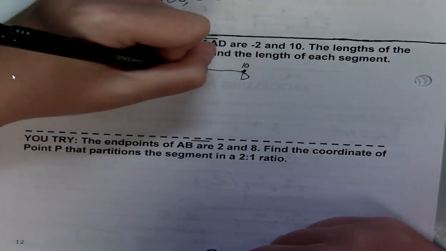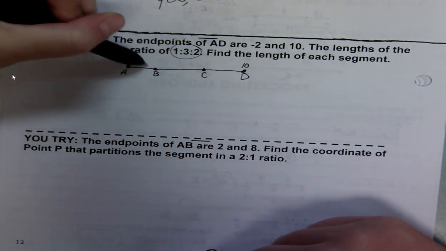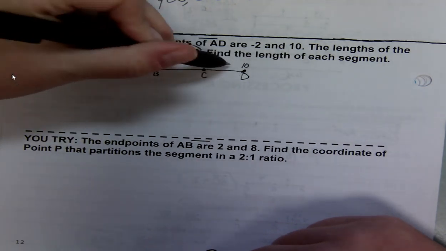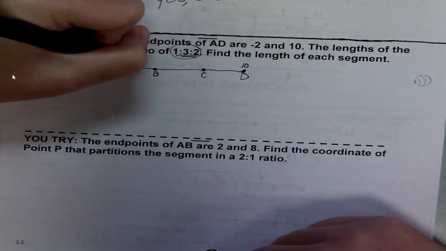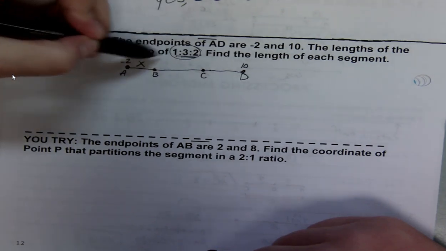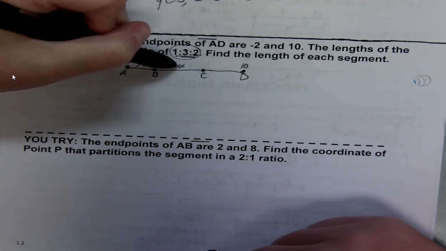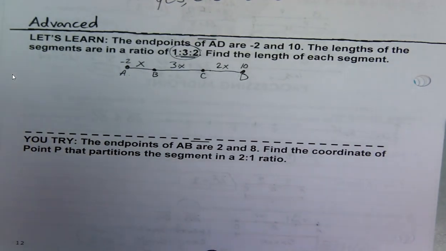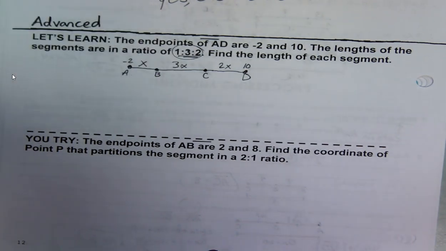So I'm going to call this point B and this point C, and it is broken up into 1 part, 2 parts, 3 parts at a 1 to 3 to 2 ratio. Anytime you have a ratio, you're going to add an x to that number. So x, this is going to be 3x, and this is going to be 2x, because in this ratio, we have a 1 to 3 to 2 ratio. Remember, ratios are simplified, so they need to be multiplied by something to figure out the actual length.